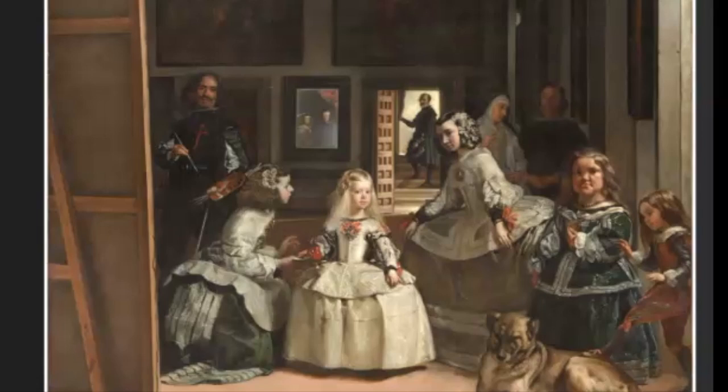When you look at the artist who's off to the left, and he's got his brush and palette in his hand, he's standing up in the black, he's really looking towards you, the viewer. So it's almost like he's painting you, although the mirror indicates that it is a portrait of King Philip and his wife, Mariana of Austria.